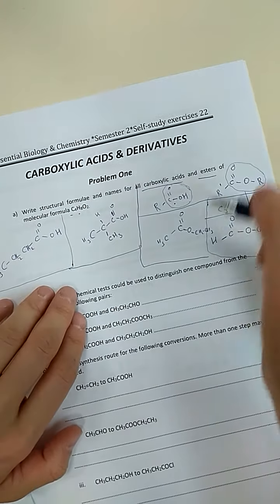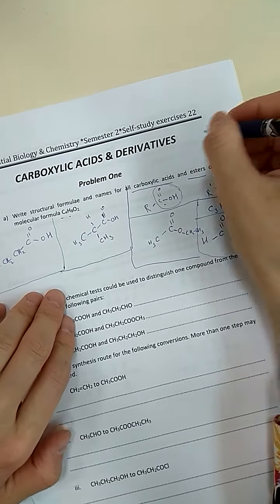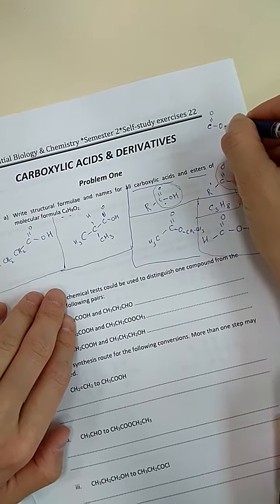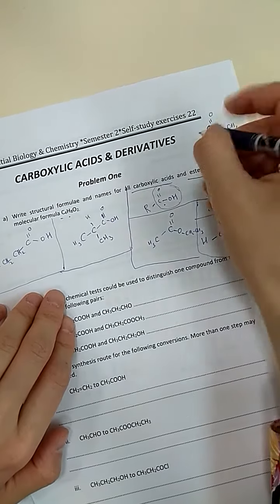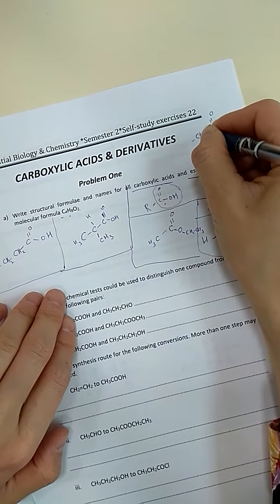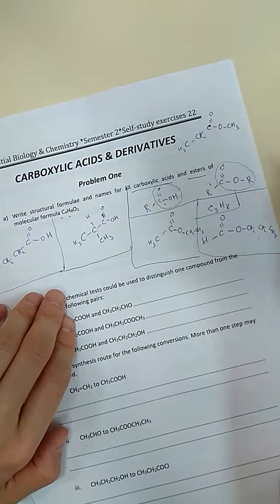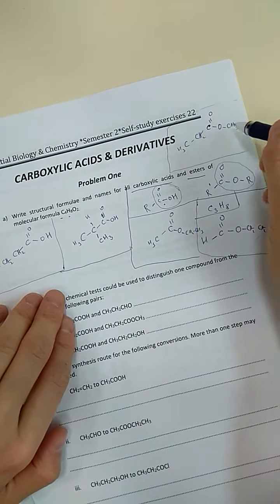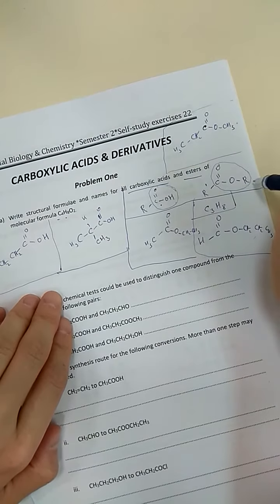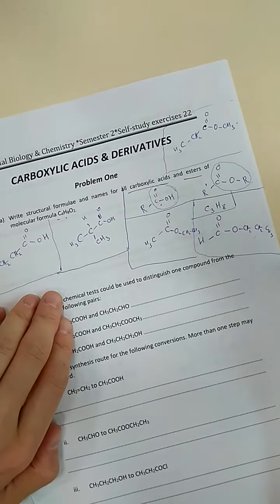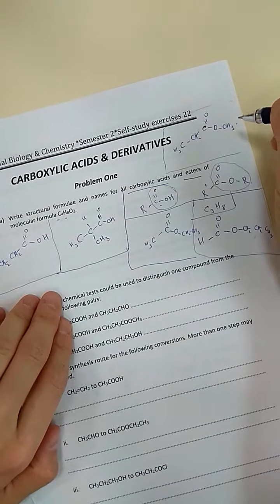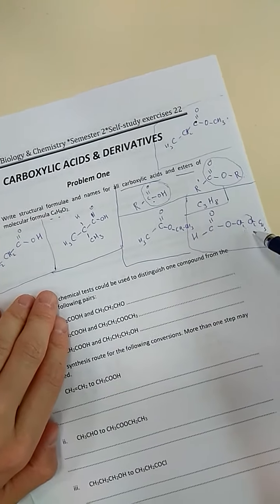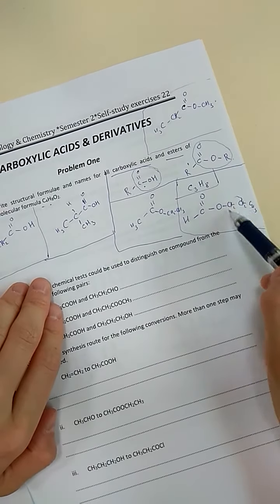Another: let's move 1 more carbon and leave only 1 methyl group here, CH2, CH3. We cannot move the next carbon, as I said, because here we have to have at least 1 carbon, a methyl group.